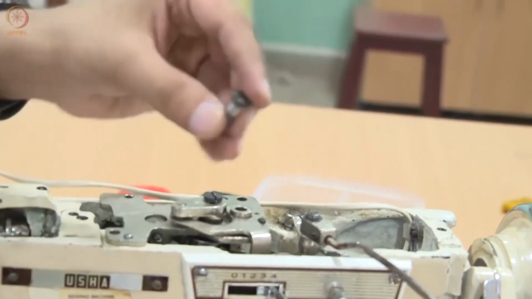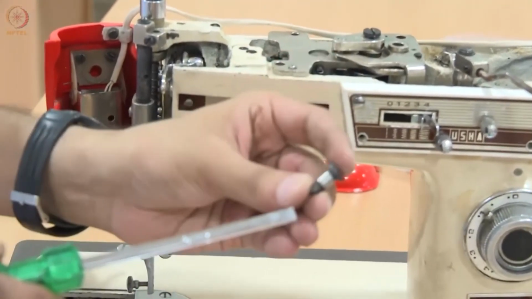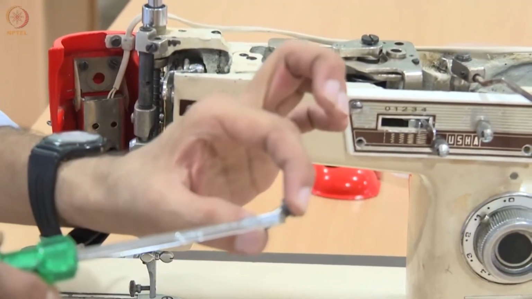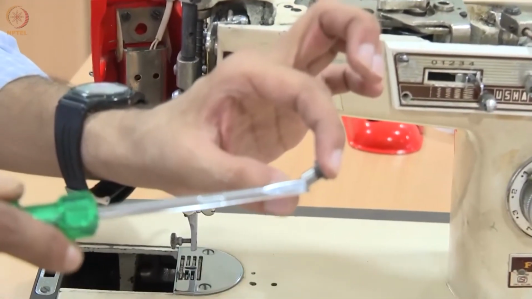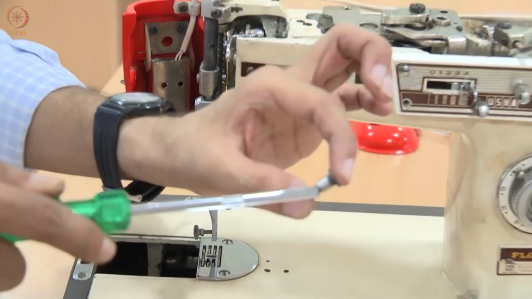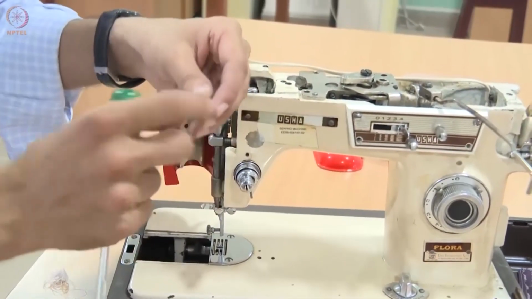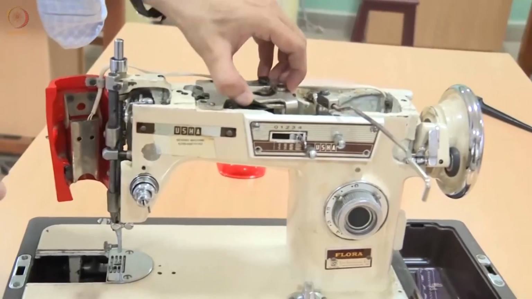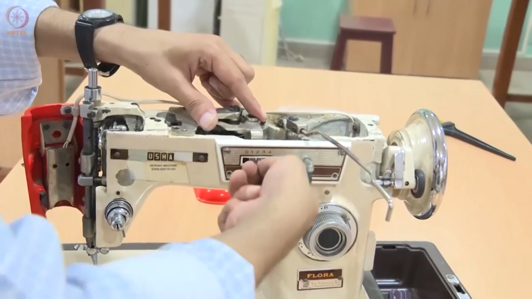Keep in mind that these are special screws. This screw also functions as a bearing. You can see this is what we call a shoulder screw. So it doesn't have thread all the way through. There is a smooth part of the screw and then you have the threaded part. This functions as what is called a bush bearing. So this is a bush. So we call this a bush bearing.